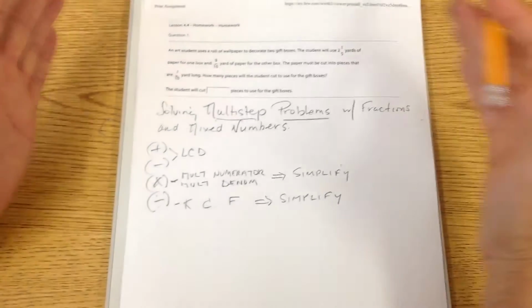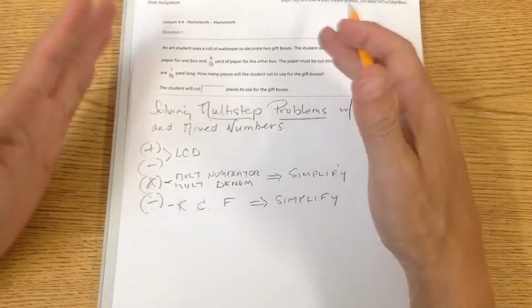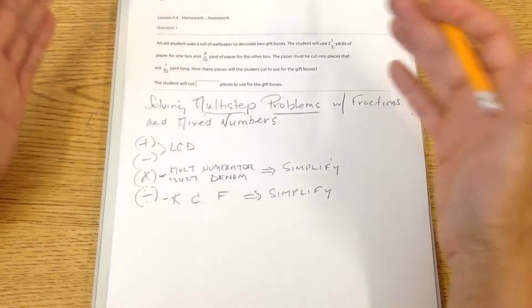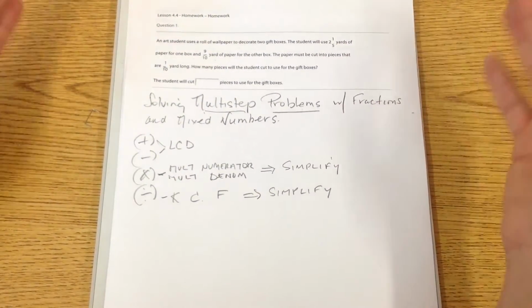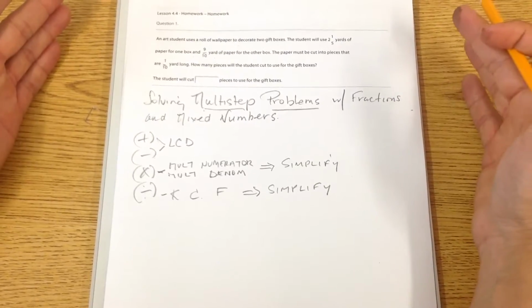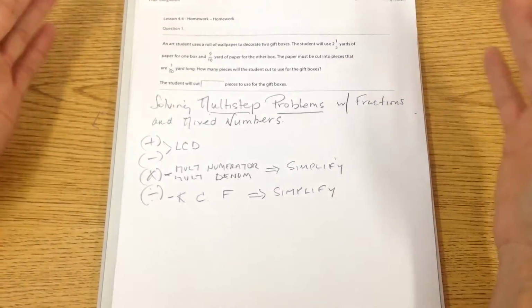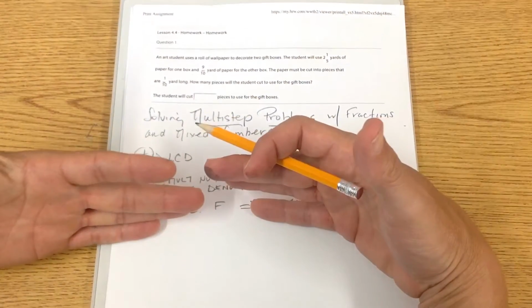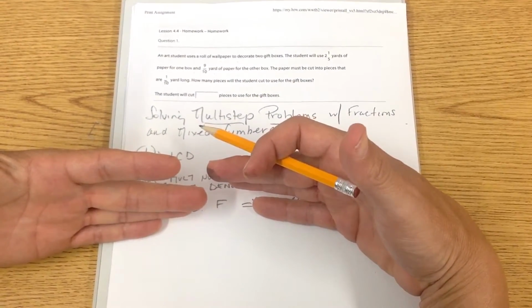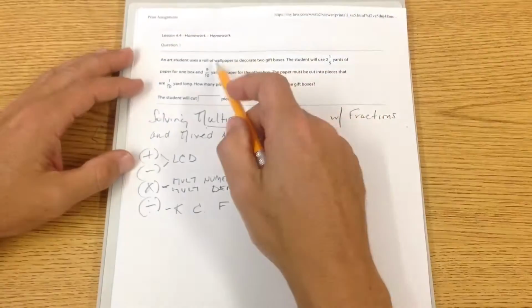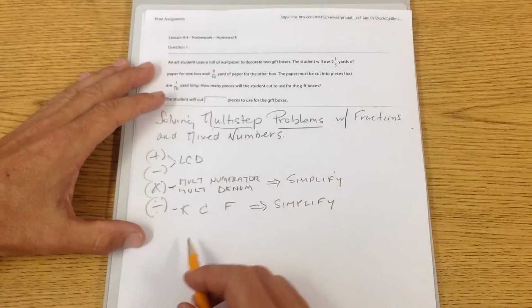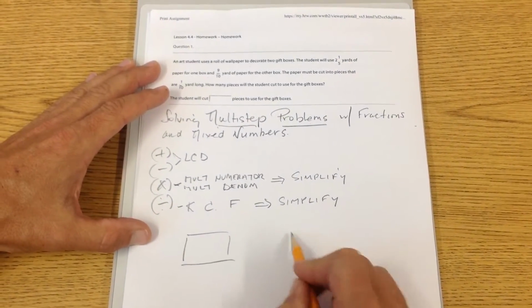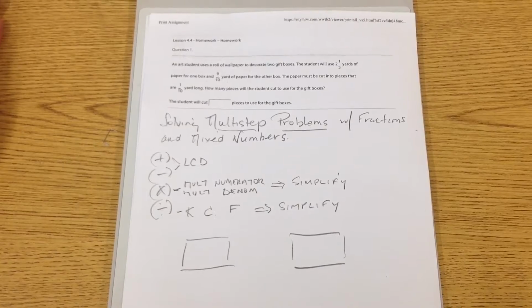Okay, here's how it goes. You read it once. You start to recognize what information you're going to have to use. But the most important thing is, when you read it again, you have to start understanding what exactly is going on in the problem. So let's read it again. And while I read it, I'm going to take out the information that I need to solve the problem. There's an art student. He used a roll of wallpaper to decorate 2 gift boxes. Okay, so we have one art student who's decorating 2 gift boxes.